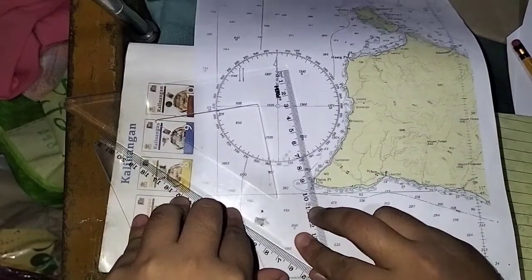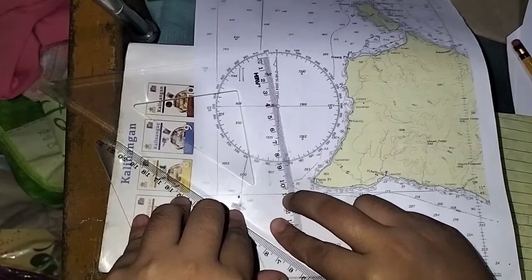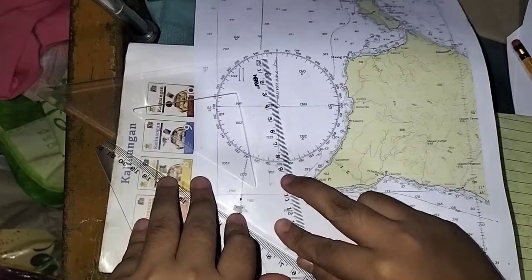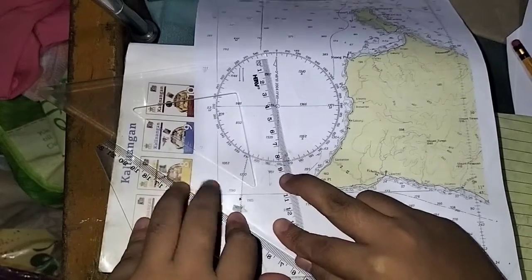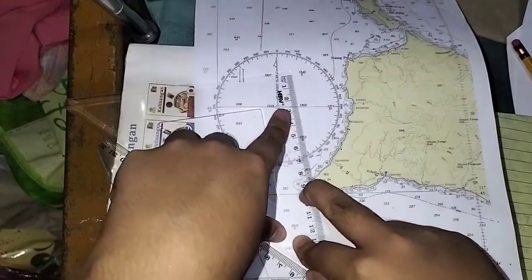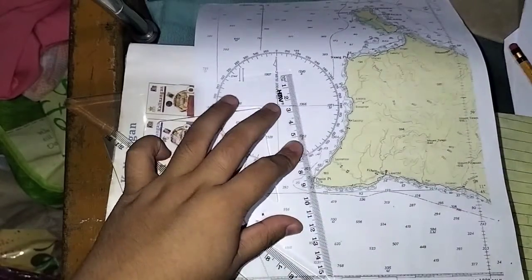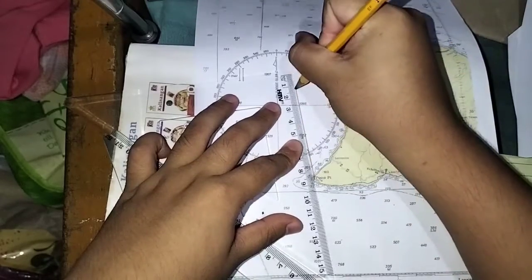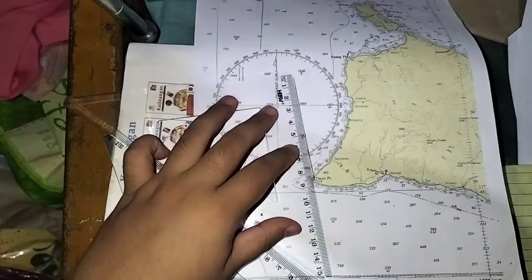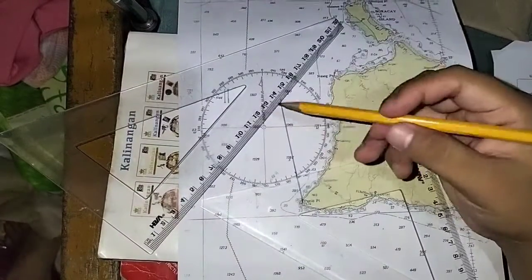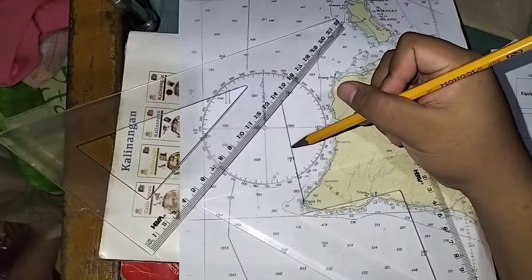So Port Lighthouse, 170, then trace. Now we get the line of position, which is this.